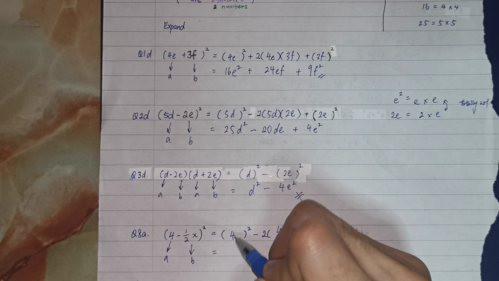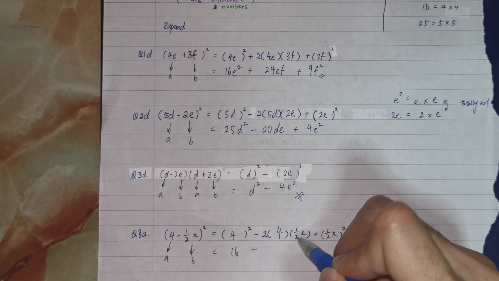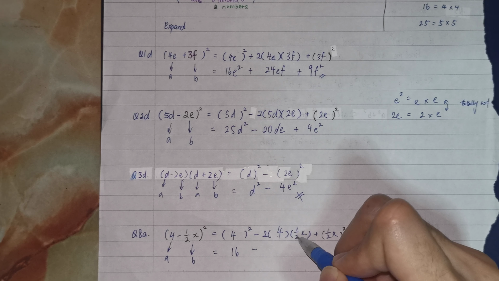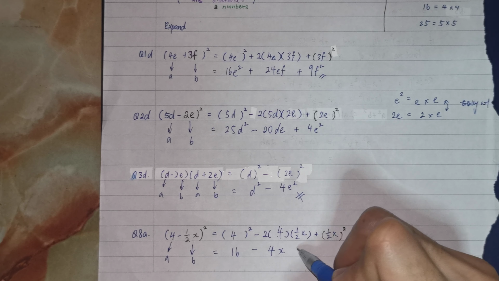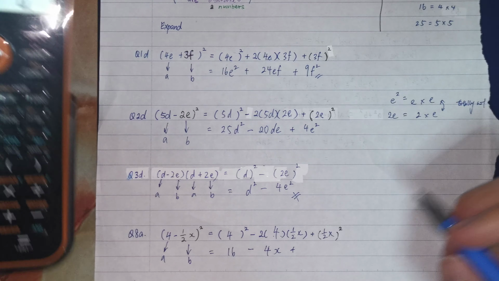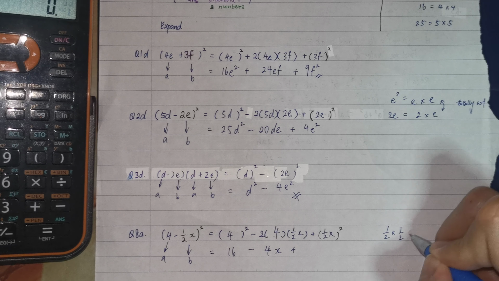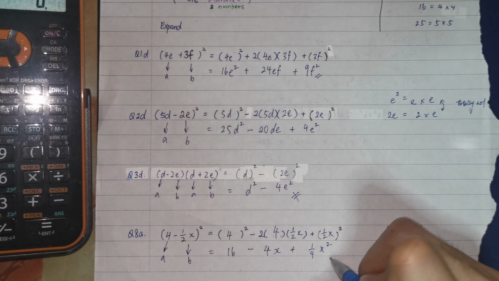So now we need to simply expand our terms. So 4 squared is 16 minus 2 times 4 times half. So 2 times 4 times half. Half times 2 is 1. 1 times 4 is 4. And 4 times x will give me 4x. Plus, half square is actually half times half, which is 1 over 4. So it's 1 over 4 x squared.